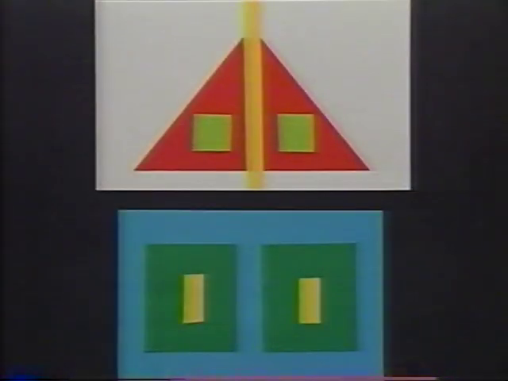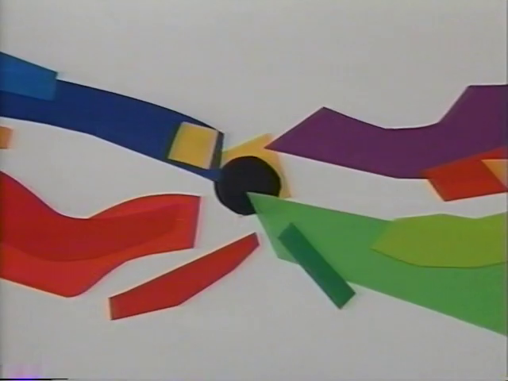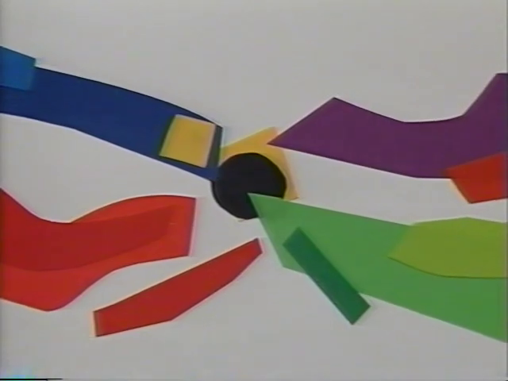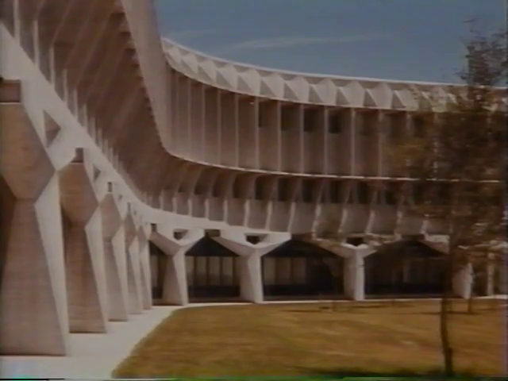The principles of design help us organize the elements of design in a more effective way. Some people call these the formal properties of art because they are used to organize. Those principles of design are balance, movement, rhythm, contrast, emphasis, pattern, and unity.